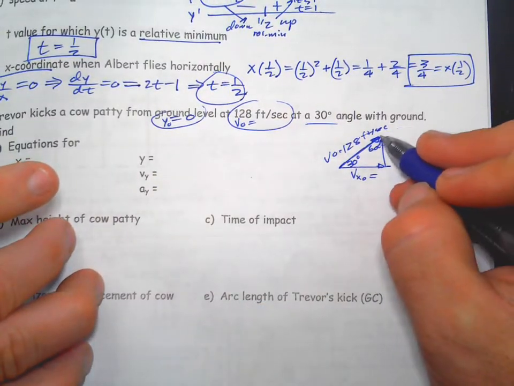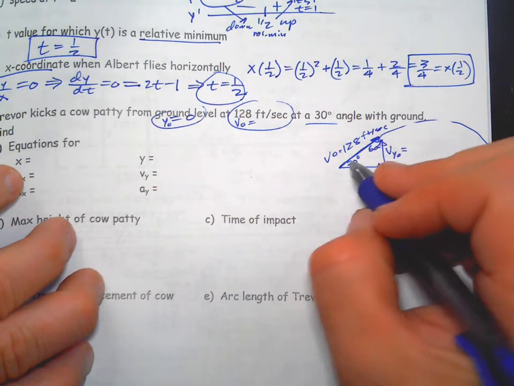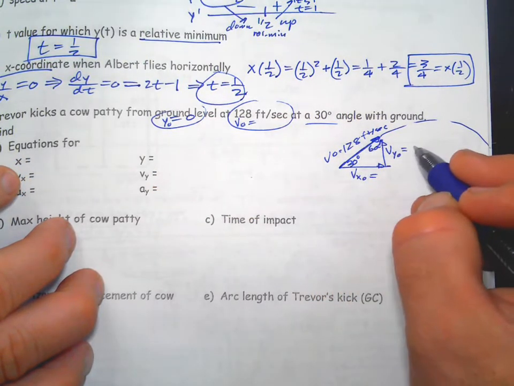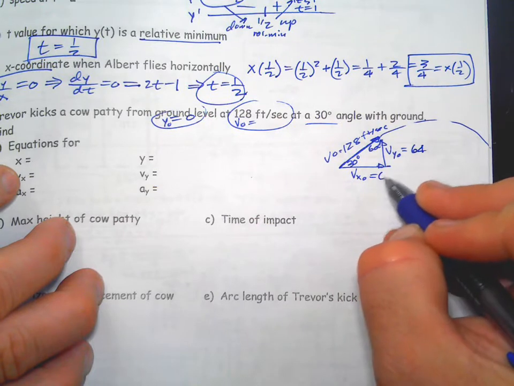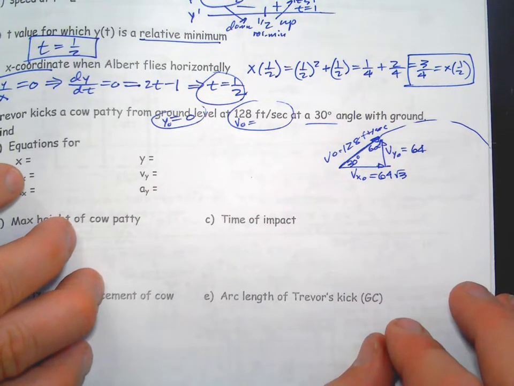Now this is going to keep going like this, right? And eventually hit the ground. Right now, this is the hypotenuse, this is a short leg, so it's going to be 64. This is a long leg, 64 root 3. So we need those.